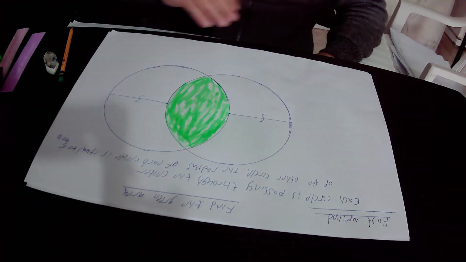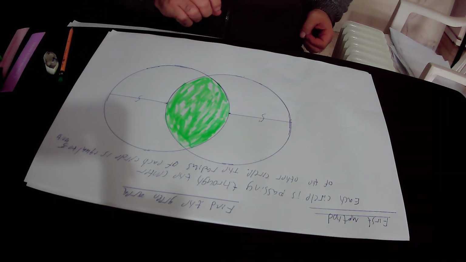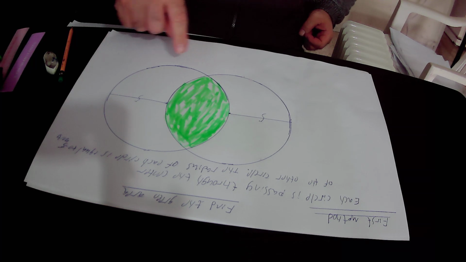Hello, in this lecture we'll find out the area of the green shape using two different methods. In the drawing we have two circles. Each circle is passing through the center of the other circle.